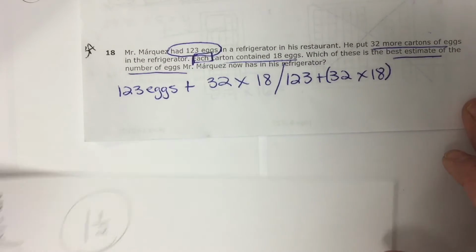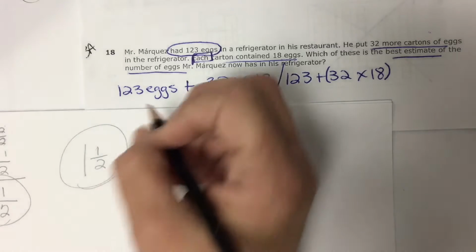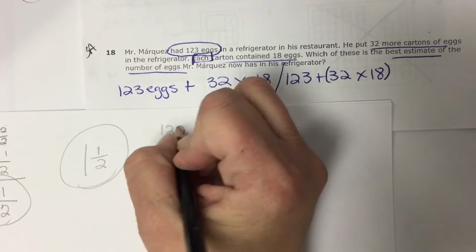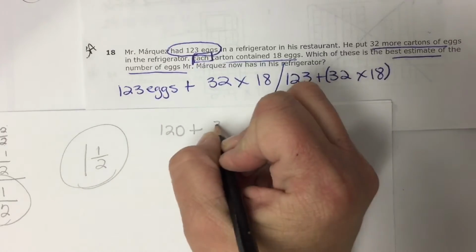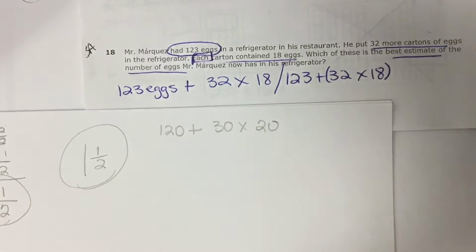Mr. Marquez had 123 eggs in the refrigerator. In his restaurant, he put 32 more cartons of eggs in the refrigerator. Each carton contained 18 eggs. Which of these is the best estimate of the number of eggs Mr. Marquez now has in his refrigerator? Okay, so it says estimate. So that means that's 120 eggs. And we're going to add 30 cartons. And there's going to be 20 eggs in each carton.